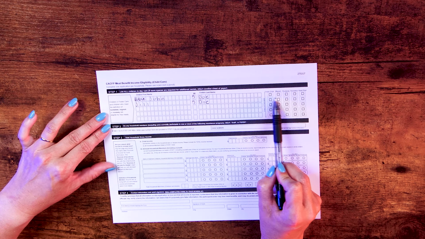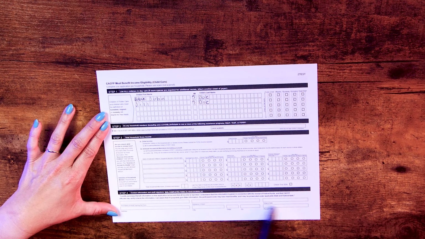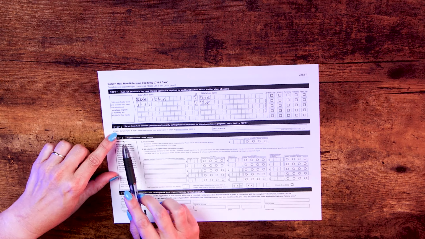If these were checked, then they do not have to complete step 3. They can go straight down to step 4 and sign. But because none of these are marked, we're going to move on to step 2.